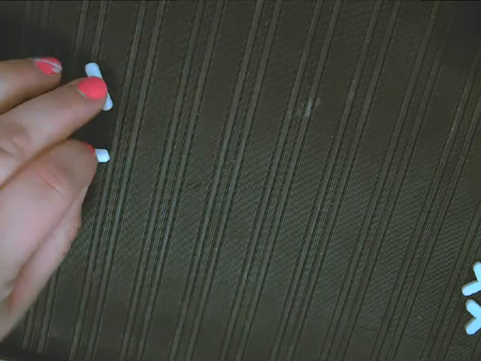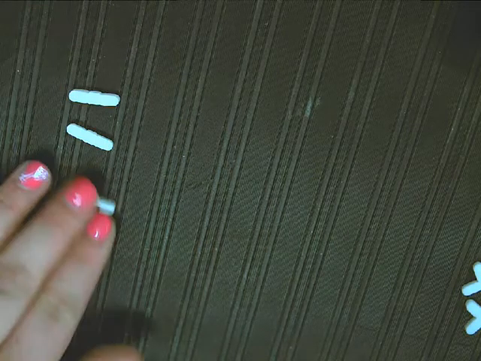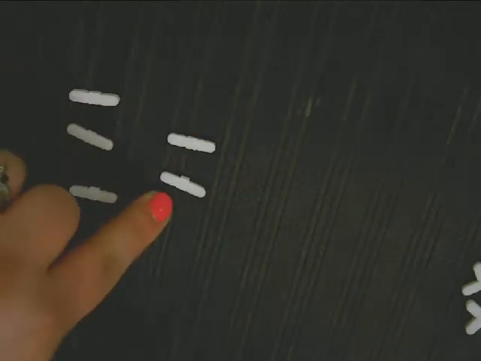Now let's try negative 3 plus negative 2. So negative 3 plus negative 2 is negative 5, because look, how many do I have? I have 5, and they're all negatives, so I have negative 5.